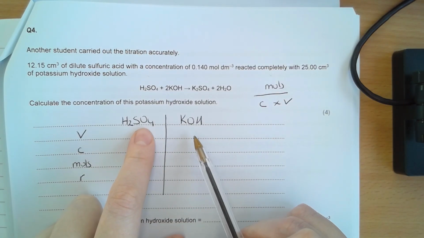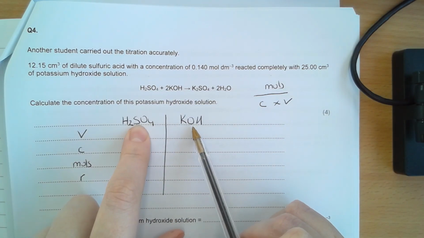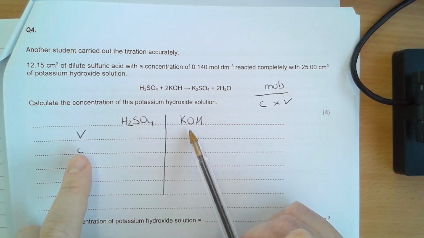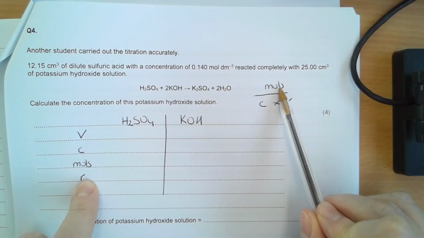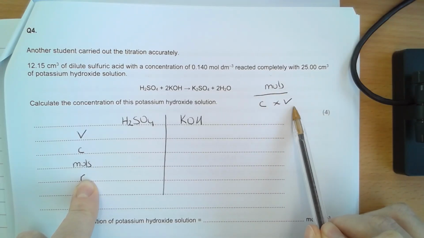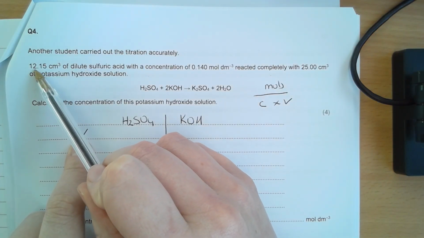I'm going to do this in a little table. It's always going to be the reactants, the acid and the base, and down the side I'm going to have volume, concentration, moles and ratio. So it's a different formula triangle. It's got moles on the top, concentration and volume at the bottom. So the volume of H2SO4, just make sure you put the numbers in the right place.